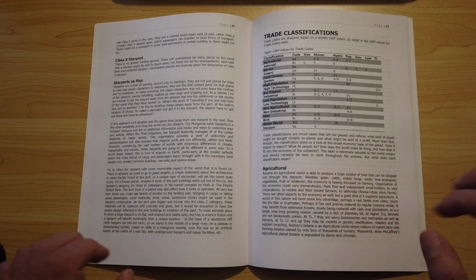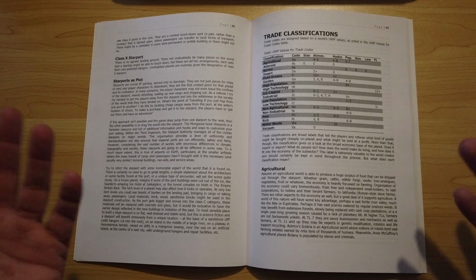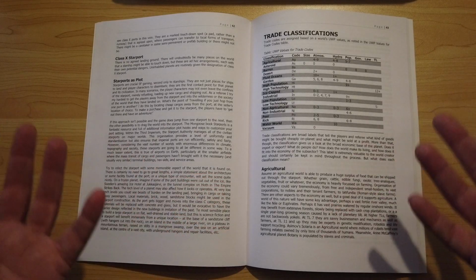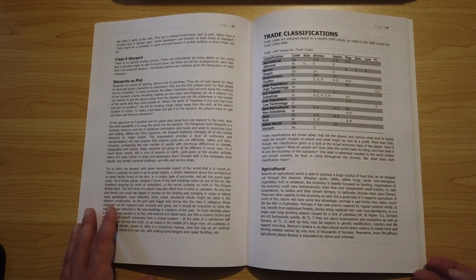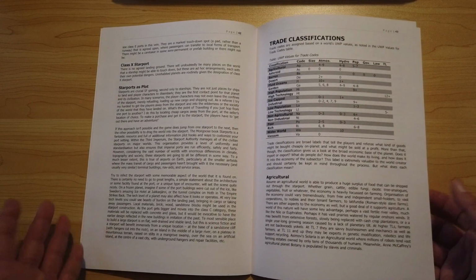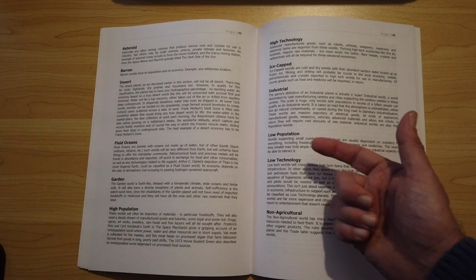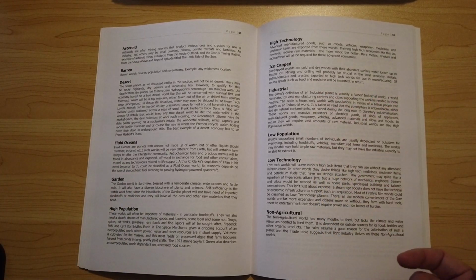So an agricultural world, what does it mean to be an agricultural world? Well, they produce all the food they need, and they produce a lot of excess, which they can then take off planet and sell to other places. So yeah, what are they exporting? Well, obviously food. What does it mean to have a fluid ocean? What does it mean to be a low population or industrial planet?